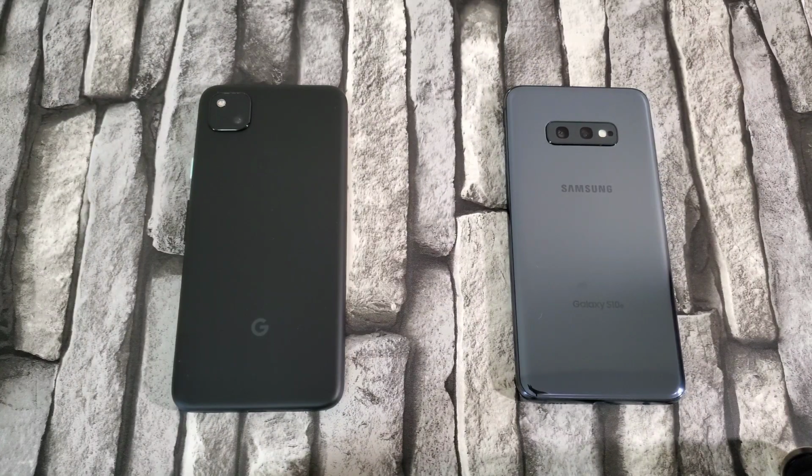Techno Talks here. So today I'm going to be doing another speed test, and this time it's going to be between the Google Pixel 4a on the left and the Samsung Galaxy S10e on the right. So let's talk about some of the specs really quick.